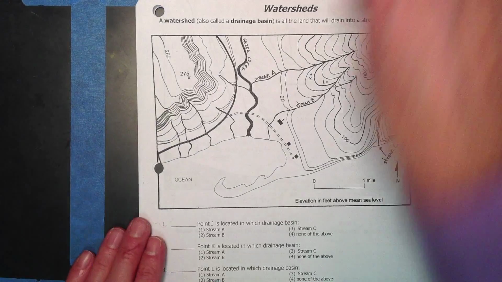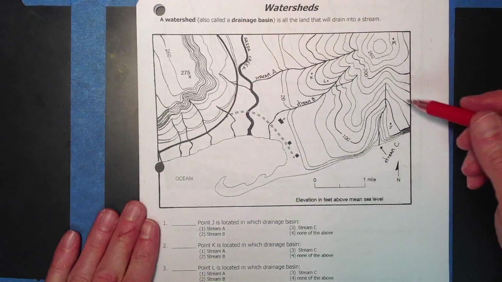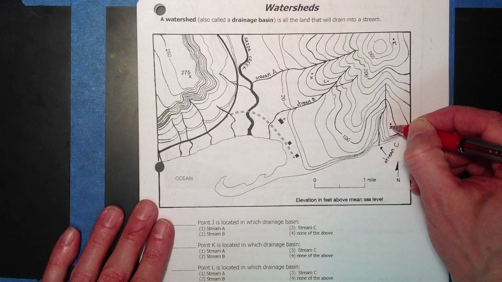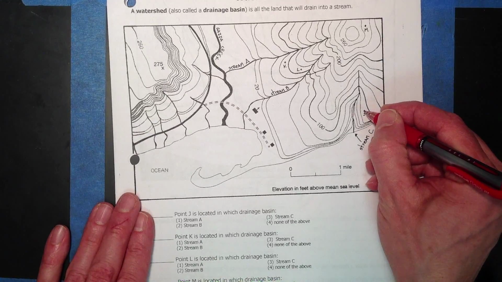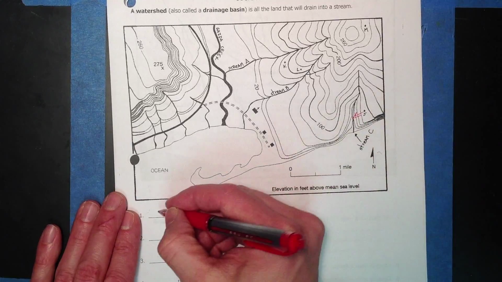Okay, so point J. How is water going to flow for point J? Let's do this kind of quickly. Where's point J? Point J is going to flow downhill, perpendicular to these lines. This is downhill. This is you really understanding this. So it's going to flow here. It's going to flow into stream C.